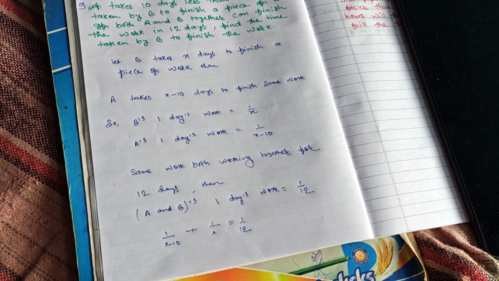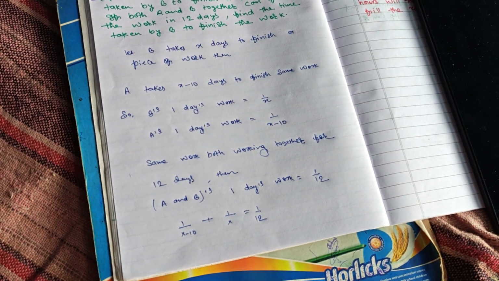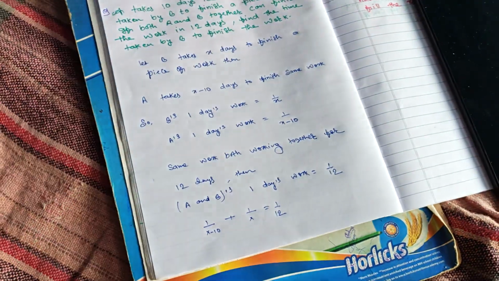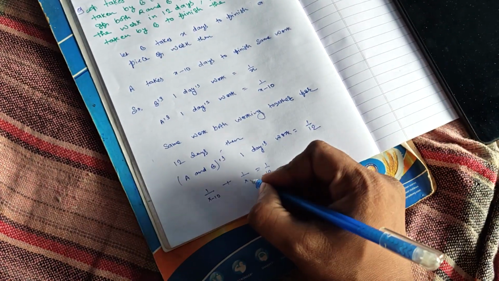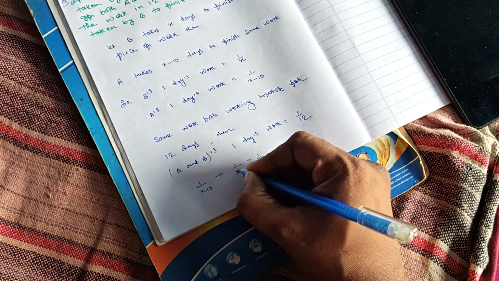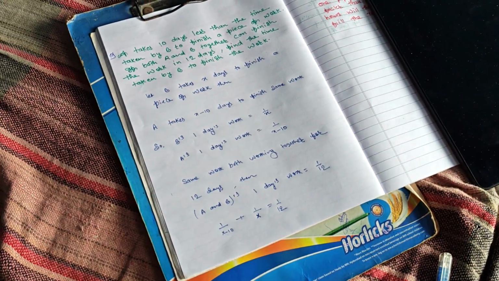So we get an equation: 1 upon X minus 10 plus 1 upon X is equal to 1 upon 12. From this we can get the value of X.